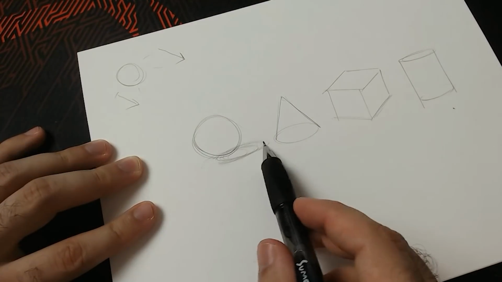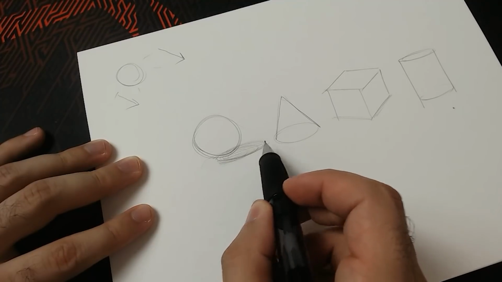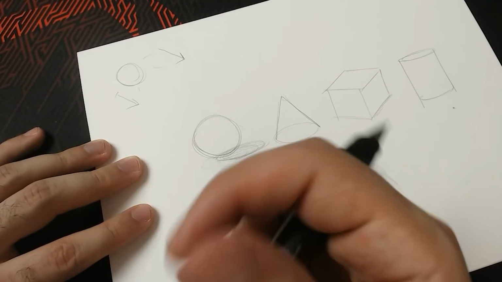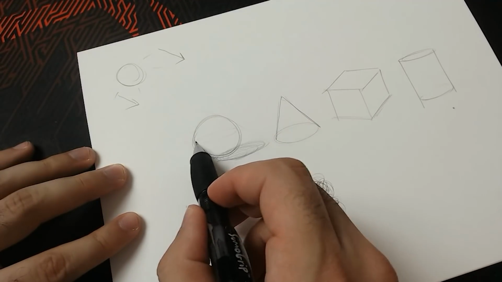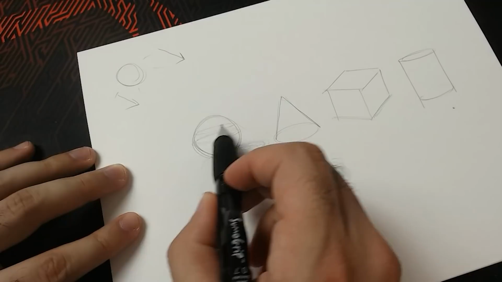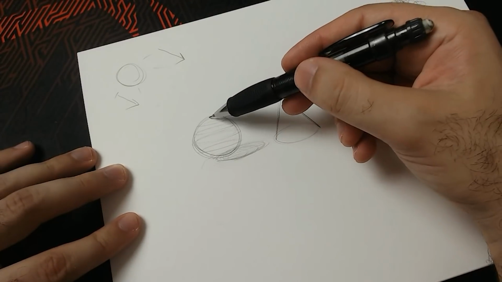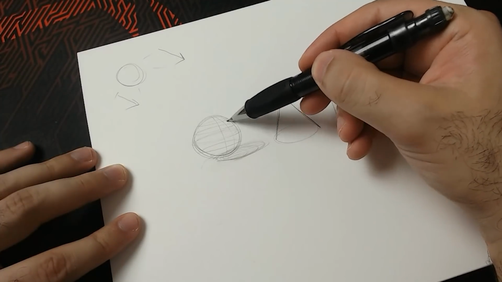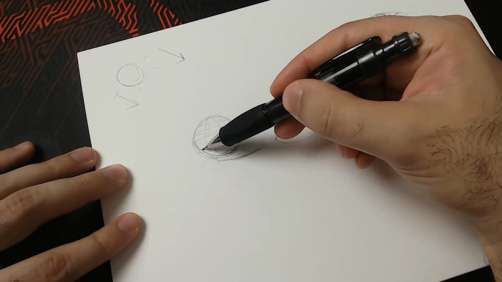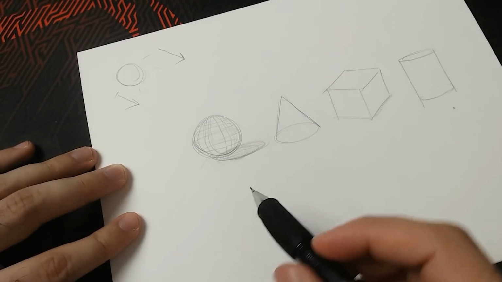Whatever. This is not really an in-depth rendering demo, but whatever. So just the wireframe of that sphere, almost like a longitude and latitude subdivision in a 3D program.